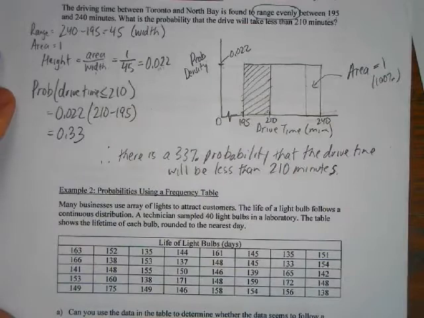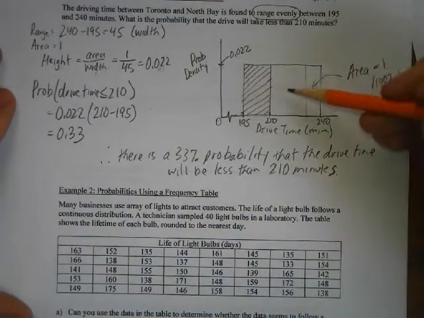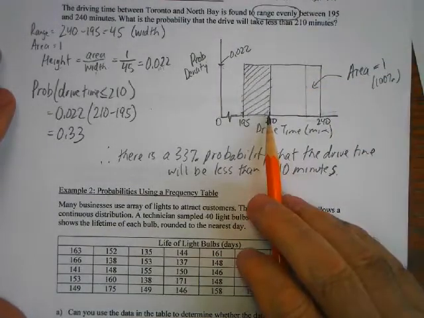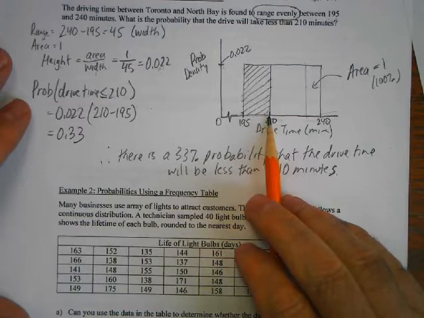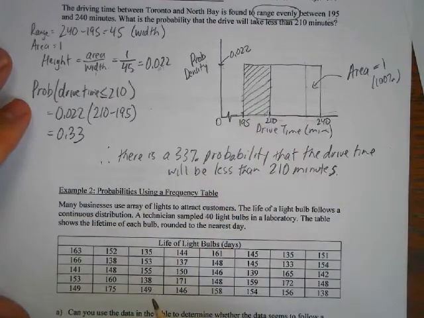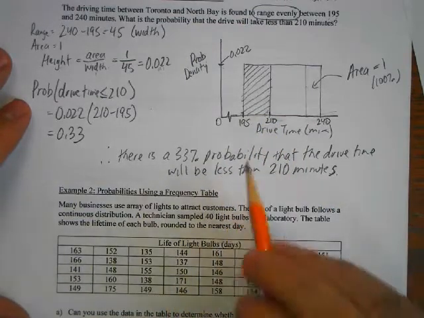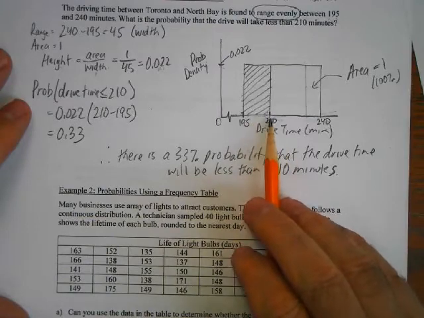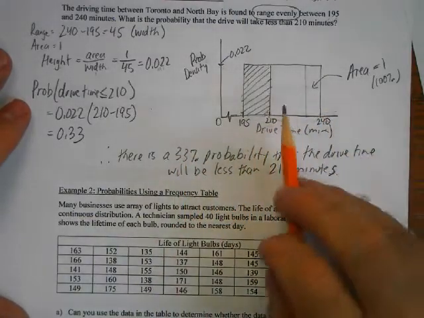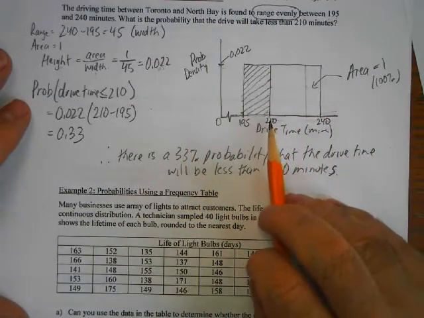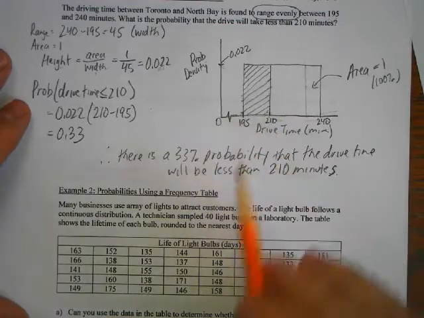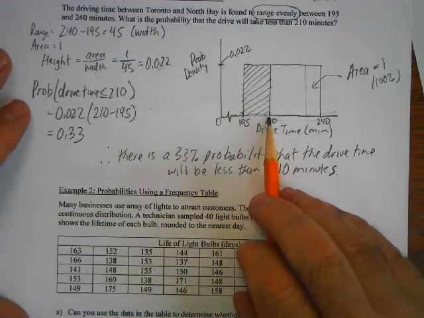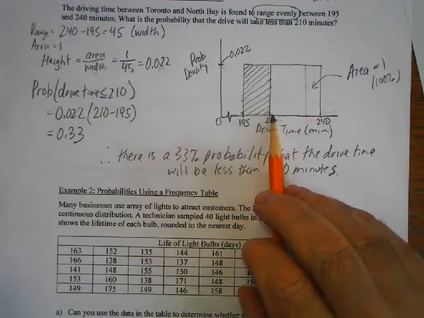Now, I'm going to sort of retract a statement. It is possible to get the probability of a specific number of minutes, but I have to manipulate how I do it. I can't just say what's the probability that the drive time is exactly 210. That will always be 0 for any time.